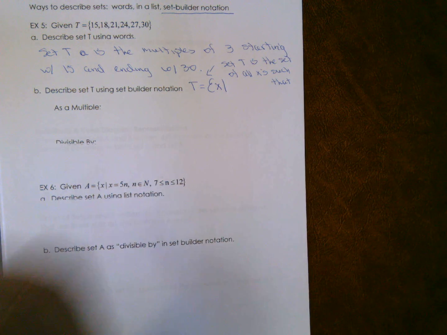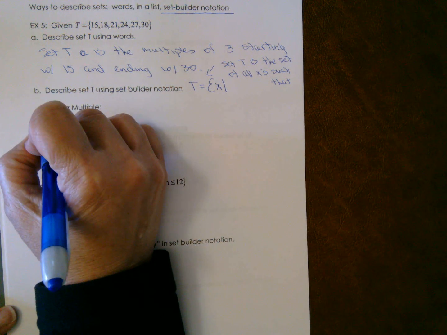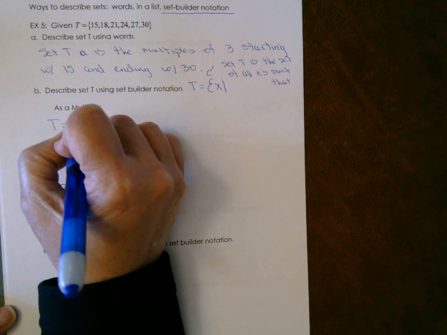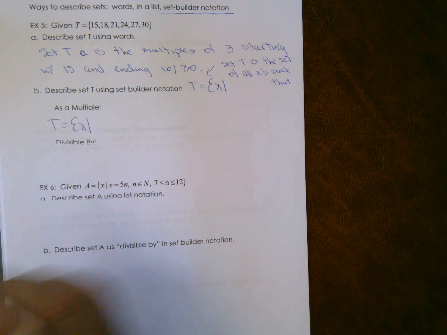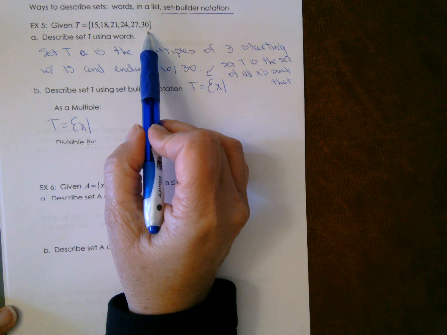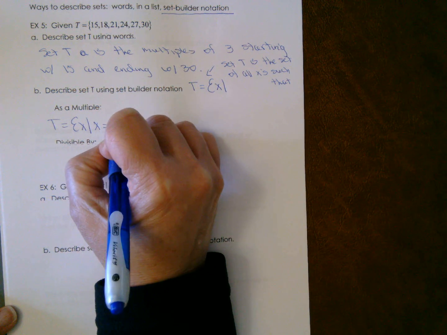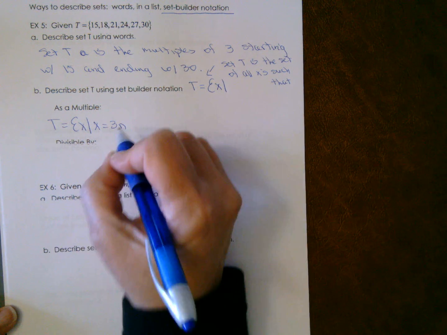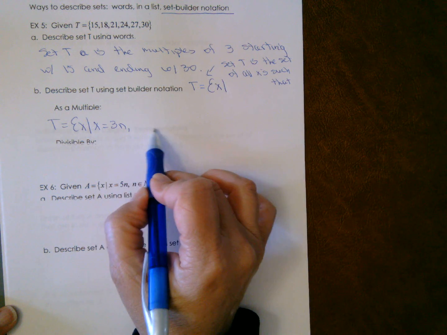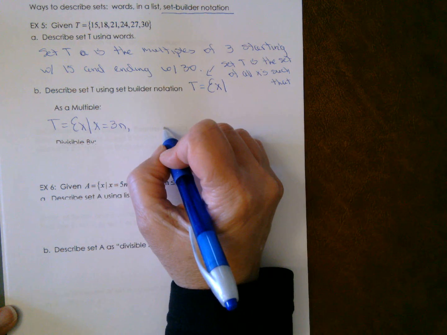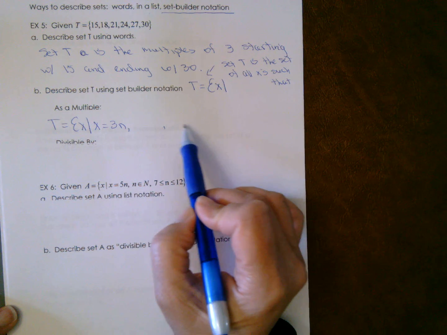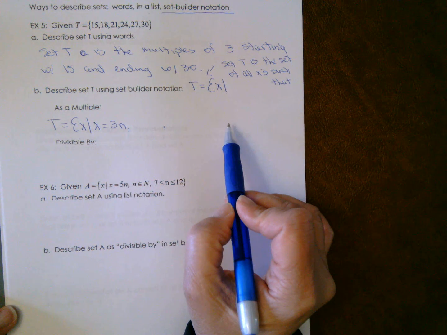Okay. So if I want to write it as a multiple, set T is equal to the set of all x's such that, notice each of these x values are multiples of 3. So x has to be equal to 3 times some number n. So I'm going to leave a comma and a space. I'm going to come back and put something in there in a second. So back here, I'm going to write the numbers I want to use for n.